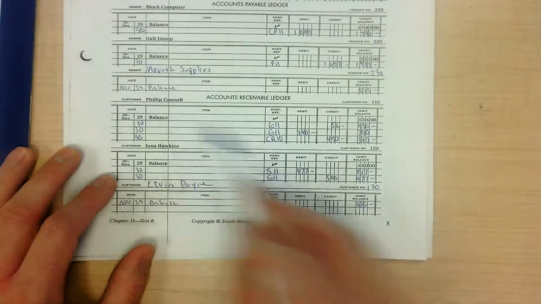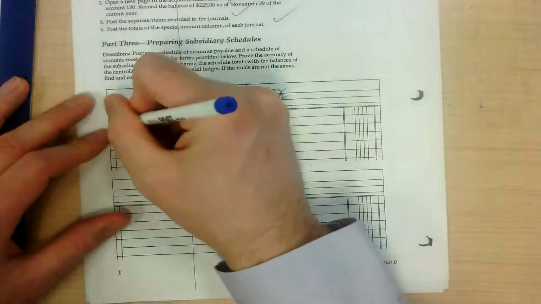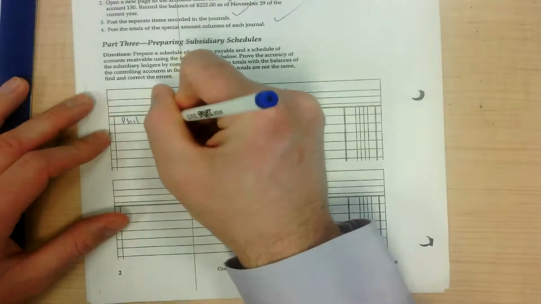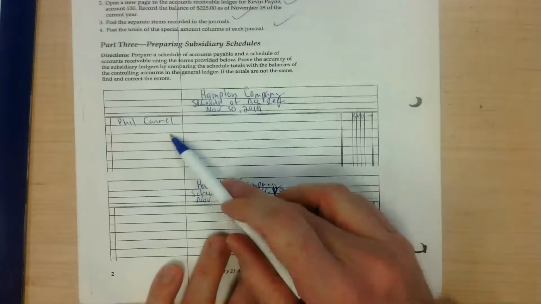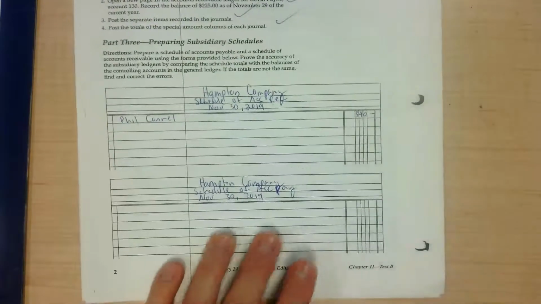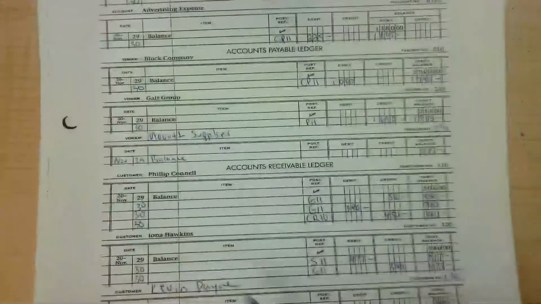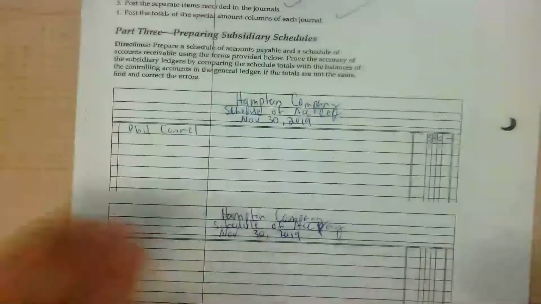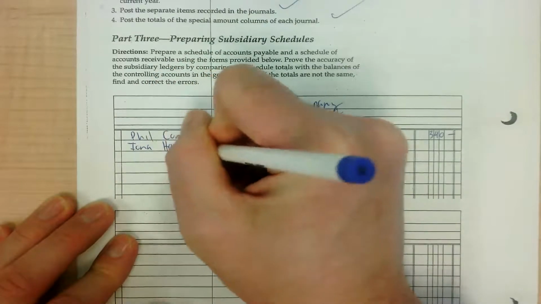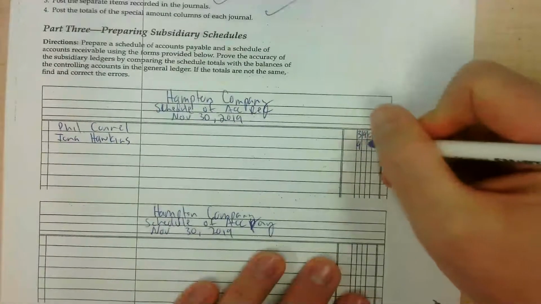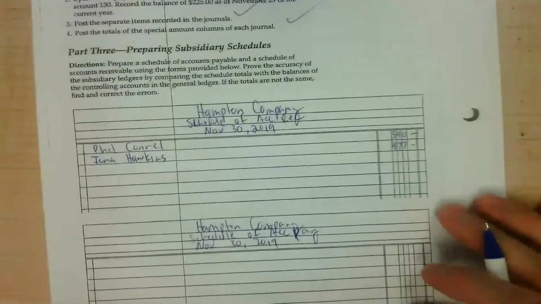Phil Connell has a 340 balance. Iona has a 477.